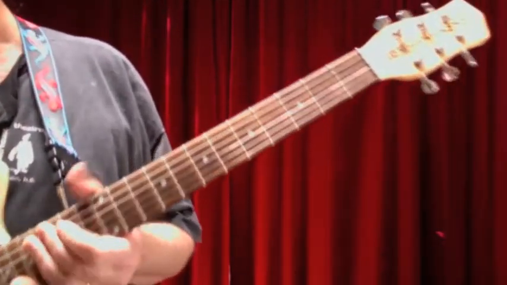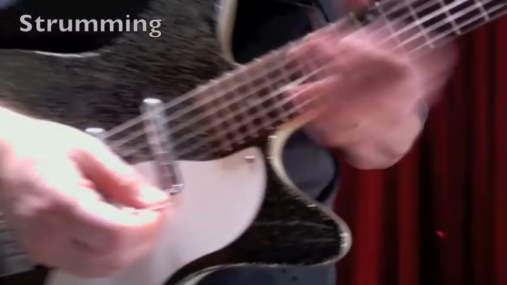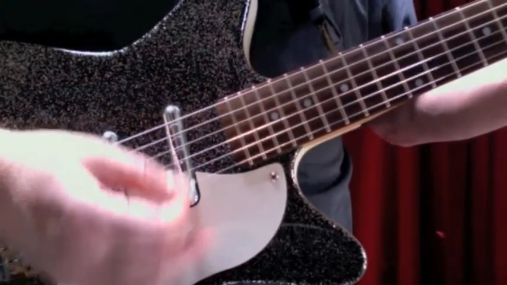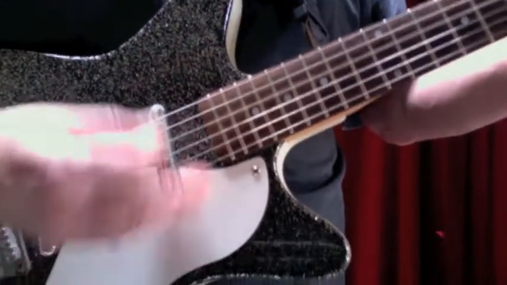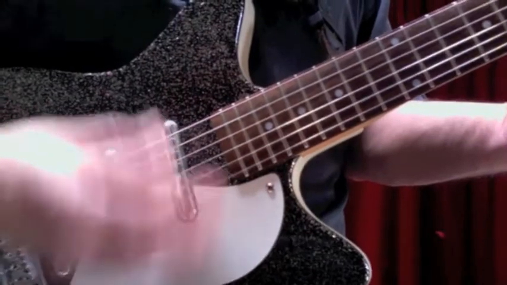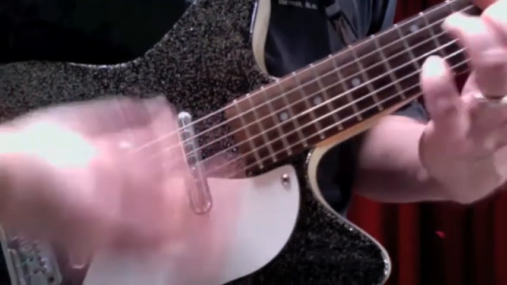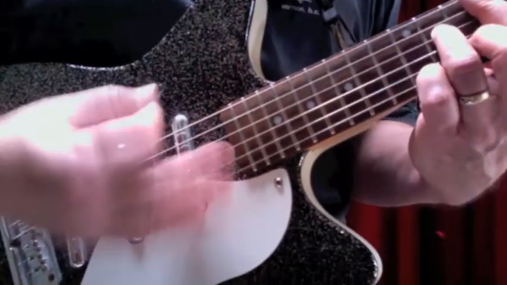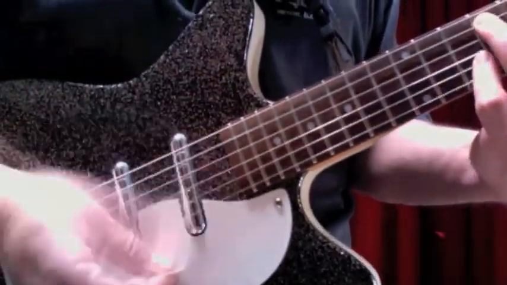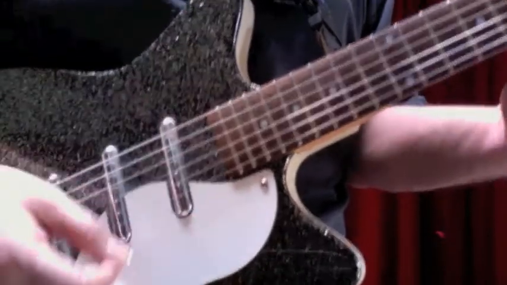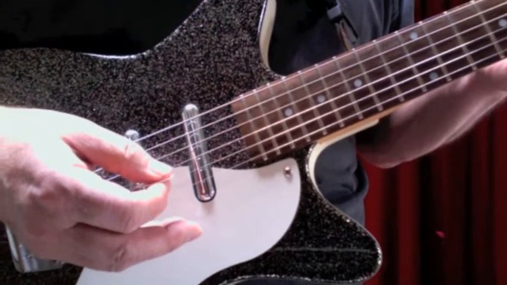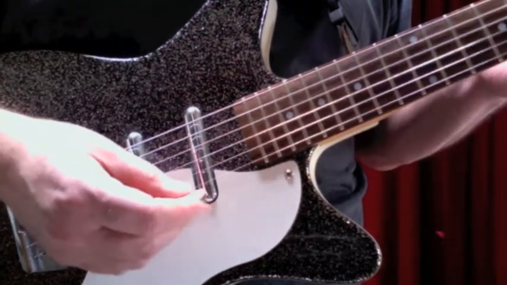Okay, we need to take a look at the right hand for this strumming because it's very rhythmic strumming, a lot of fun. She said that and loves to love him. And then into the power chords. Okay, one more time.